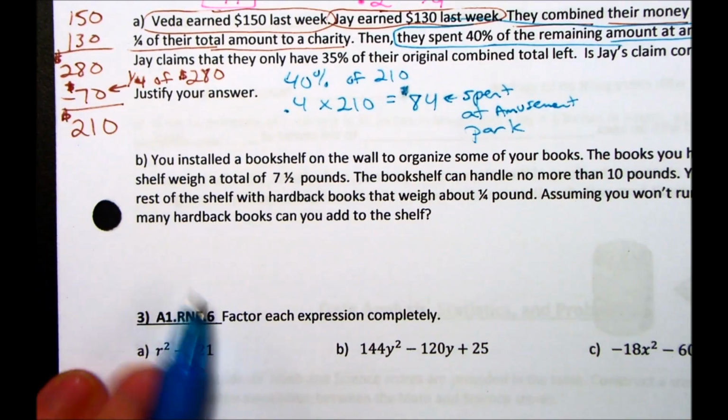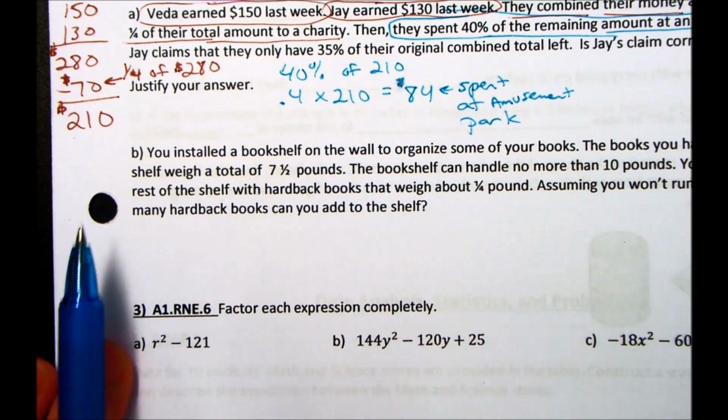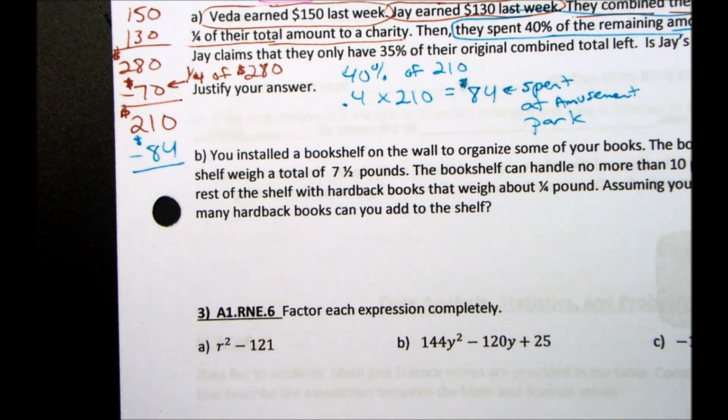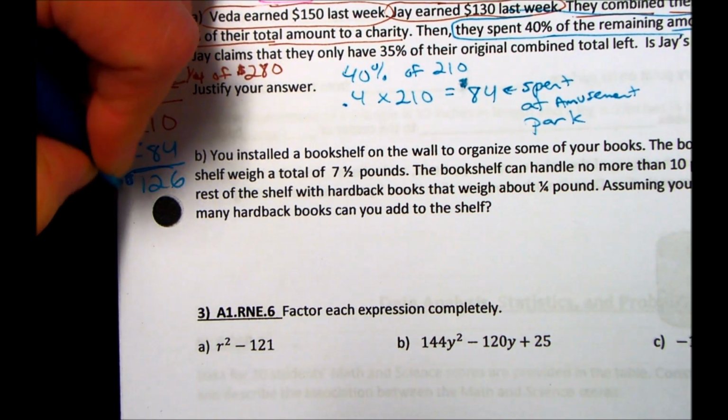All right, so after they spent the 40% or $84 at the amusement park, let's see how much they have left. So take your 210 minus your 84, and that gives you $126 left.